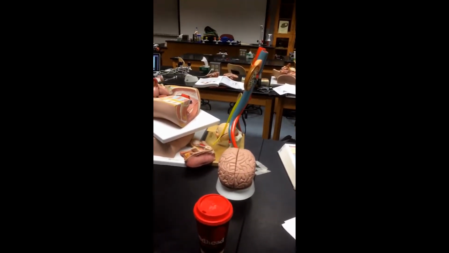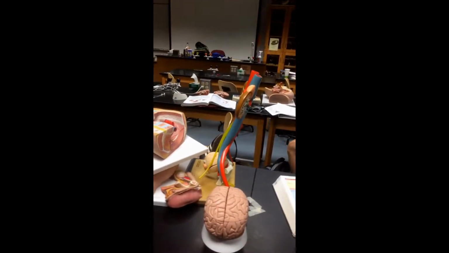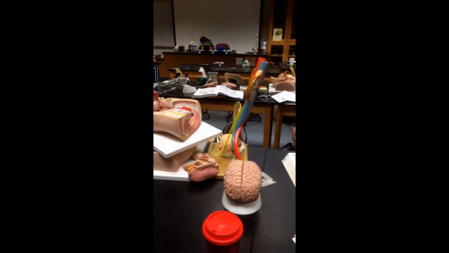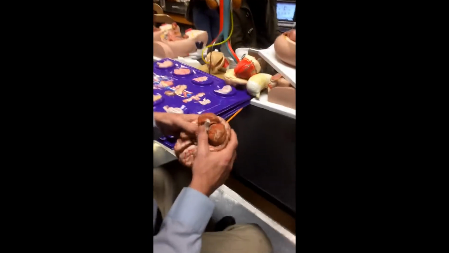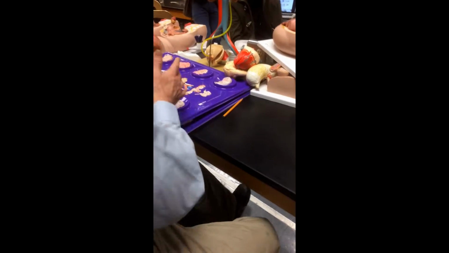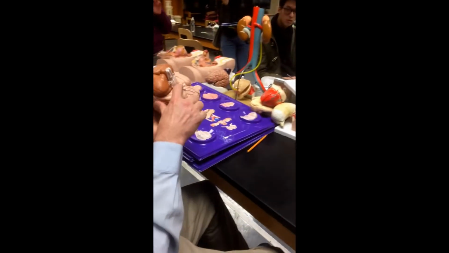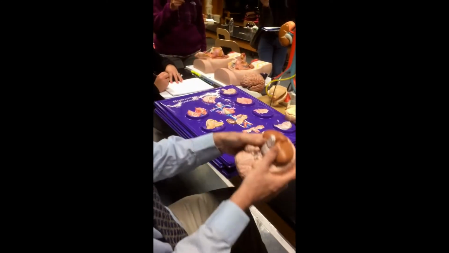What are these glands here? Adrenals. We'll go over the adrenals on here. You have a lot of choices there. Pituitary gland. What's that? Pituitary gland. Just kind of hangs from below the brain there.